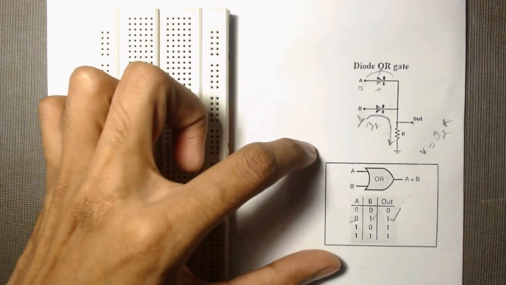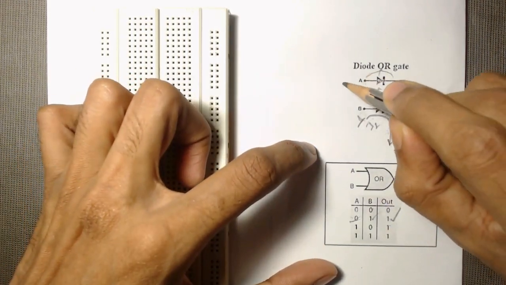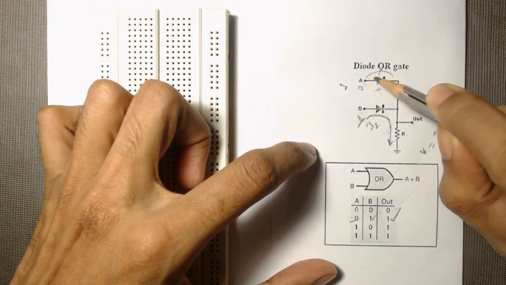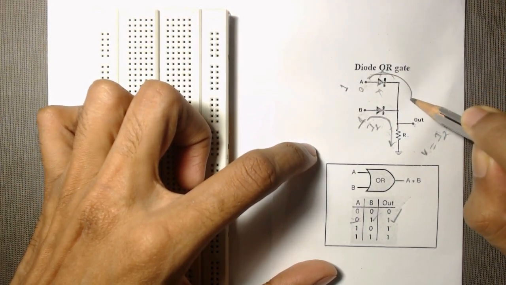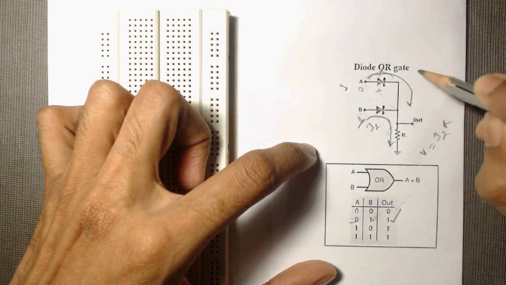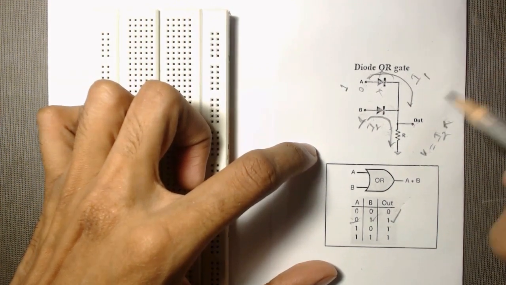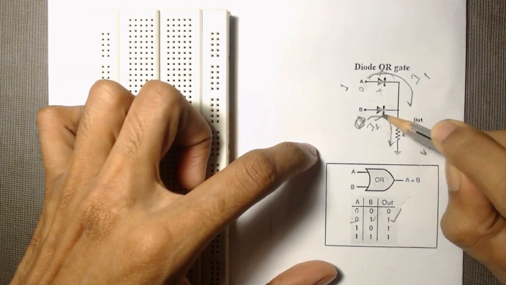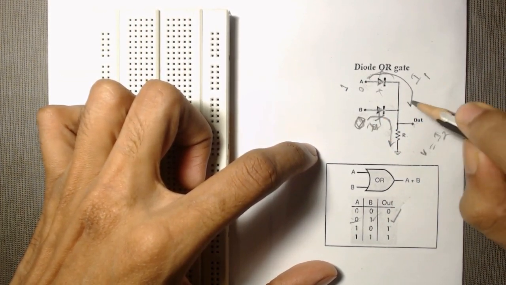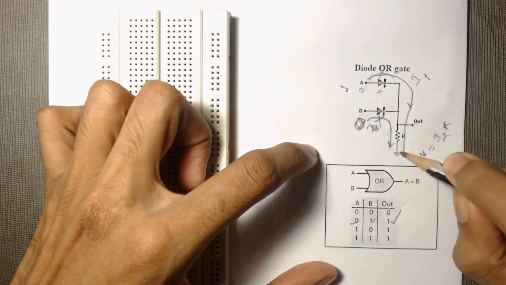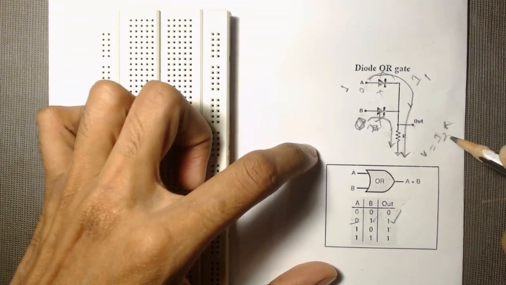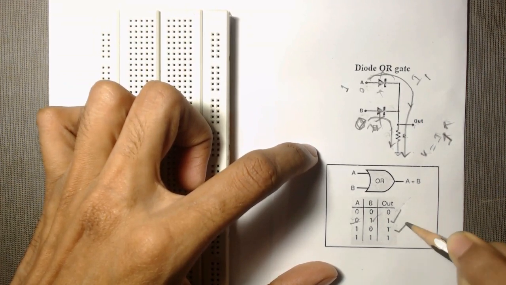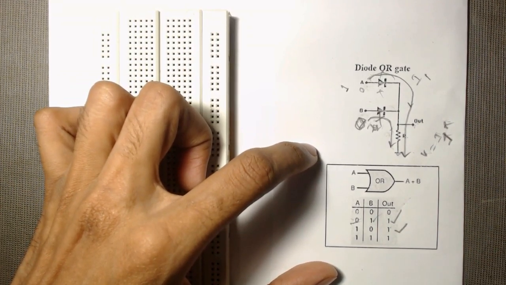Similarly, if we apply 1 at terminal A, then this first diode will conduct and current will flow through this branch, and suppose I1 current will flow, and 0 at terminal B, then this diode will not conduct, so only I1 current will flow through this resistor, so we will get output I1 into R, so that's why output is 1.